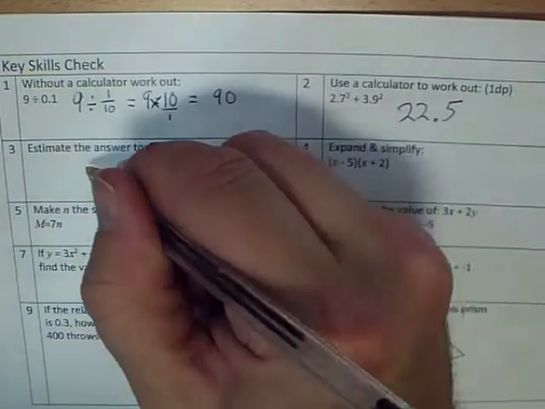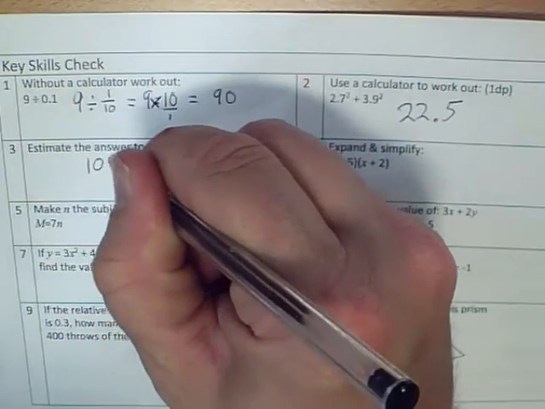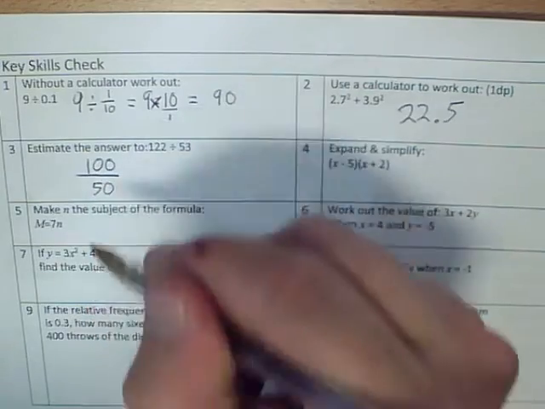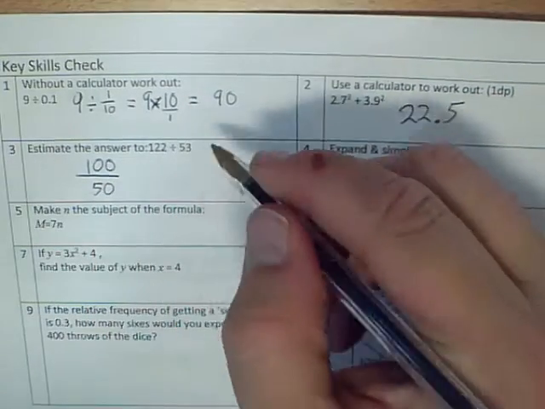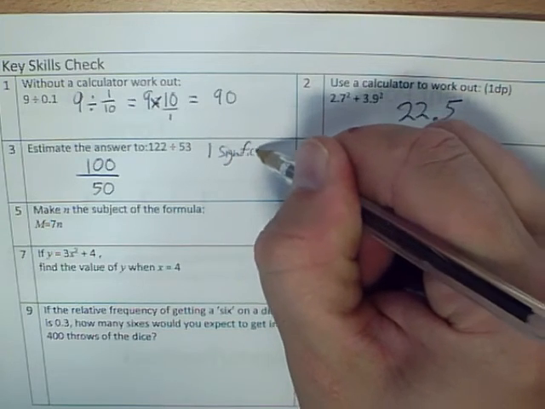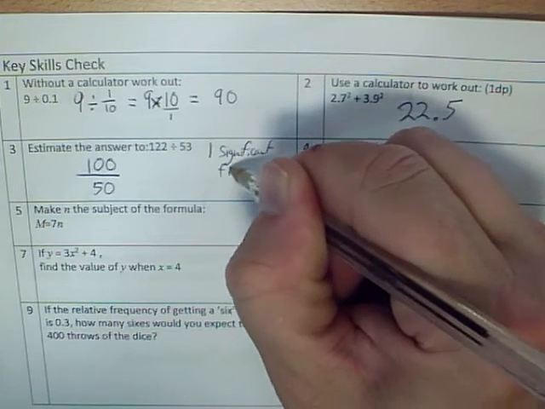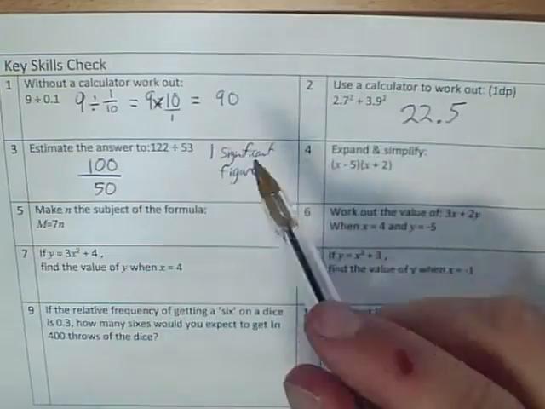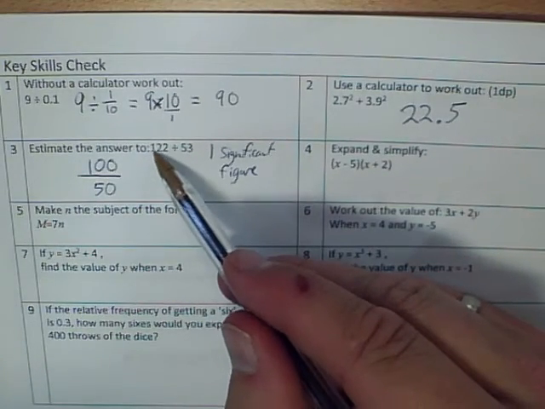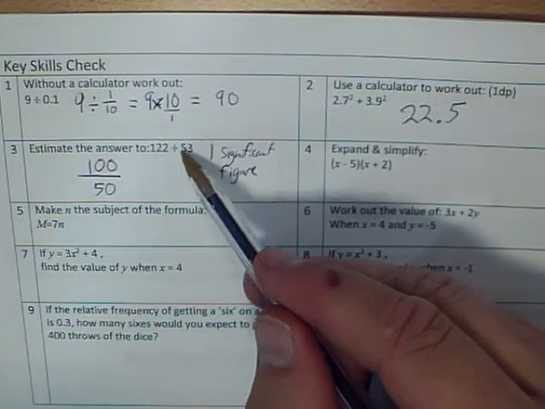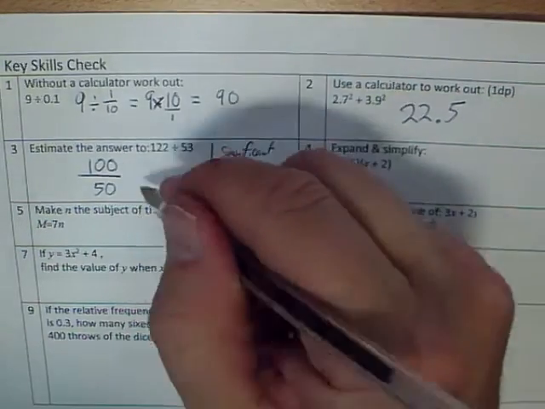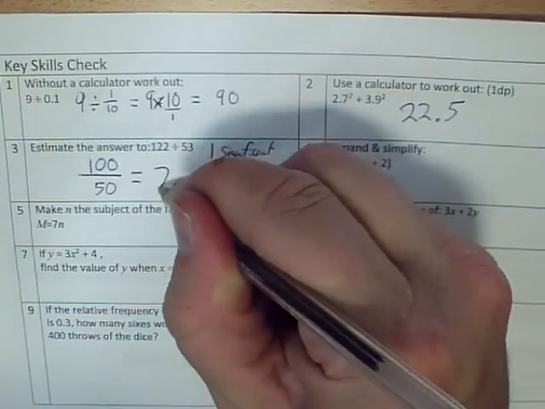Question 3. Estimate the answer to 122 divided by 53. Well, that's like 100. The estimation that I'm going to do is 100 divided by 50. I'm just using one significant figure. Now, a significant figure is the first non-zero number. So in this case, the first non-zero number is in the hundreds column, so I'm rounding to the nearest hundreds. And in this, it's in the tens column, so I'm rounding to the nearest tens. So 100 divided by 50, my estimation is 2.